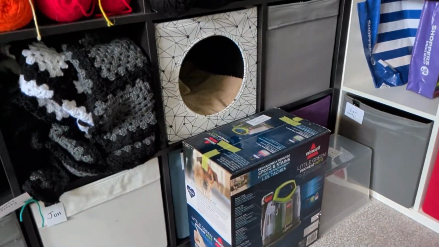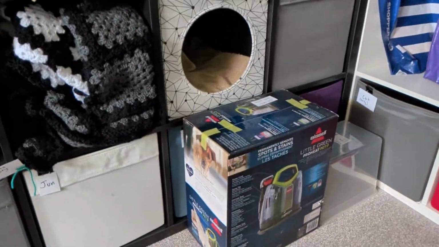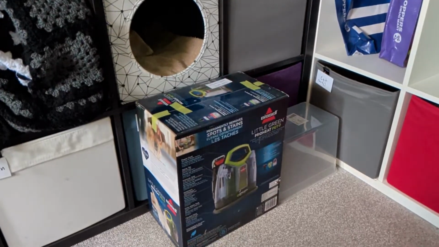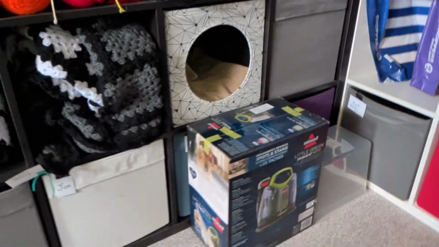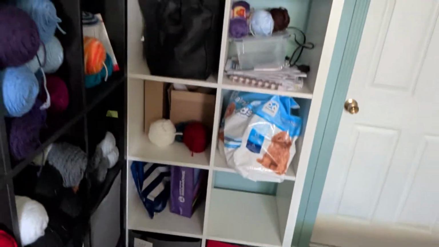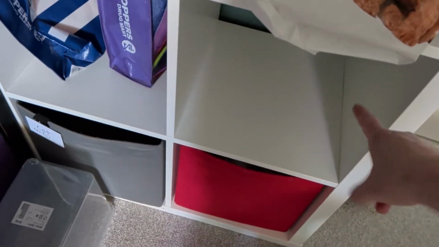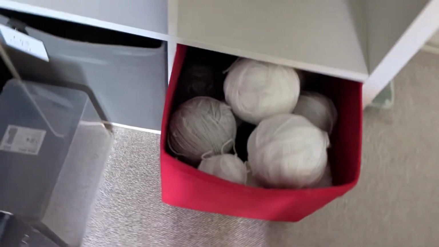And a cat bed. I think only Wolfie's used it. And because of her arthritis, I put these boxes in front so she can get up into it. And then I just have some extra stuff here. This usually has a yellow box in it. It's got my colored scraps of the main yarn. And this one is my neutrals. I used up most of the black recently on one of the pattern designs.